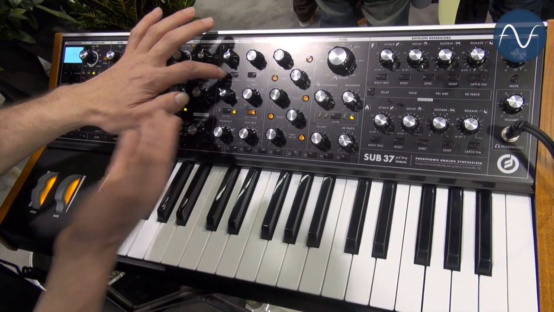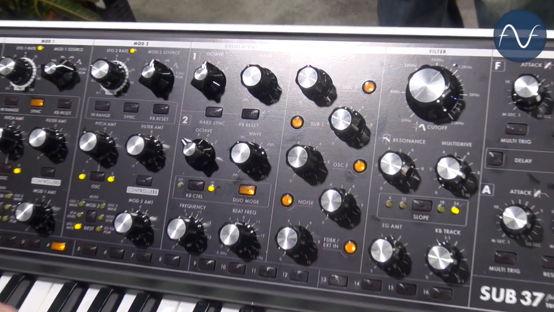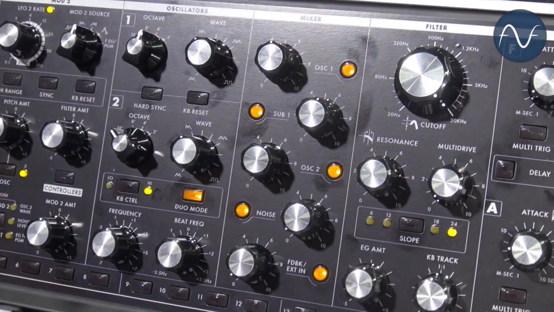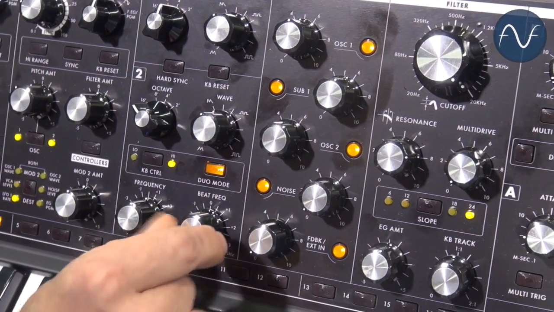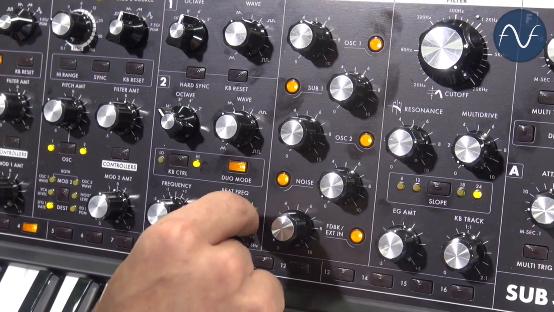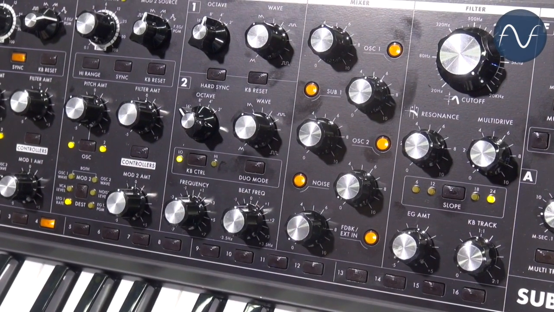You also have a hard sync and keyboard reset, which resets the phase of the oscillators on every note. This is very good for electronic music where you want a punchy, consistent sound on every note. Very good stuff. You have also a beat frequency control, which allows you to do linear detuning of the oscillators for a consistent sort of beating sound between the oscillators as you play up and down the keys.